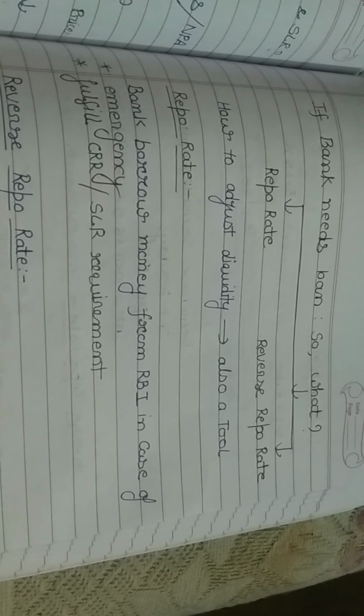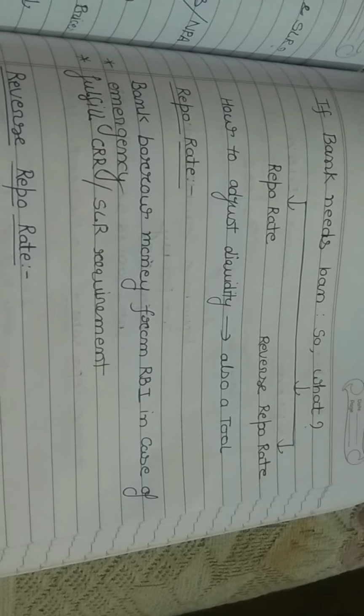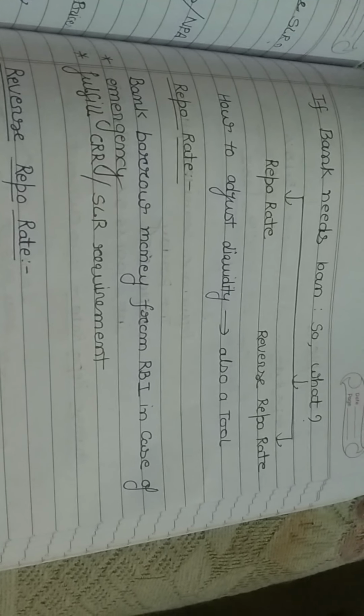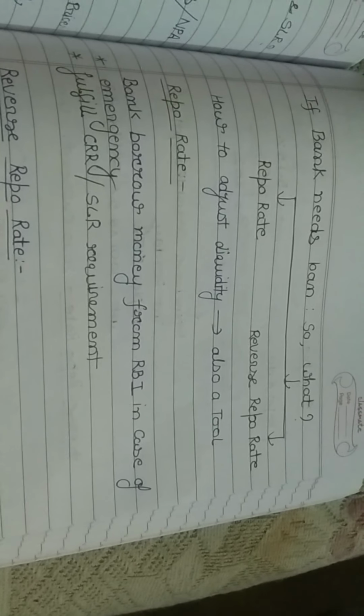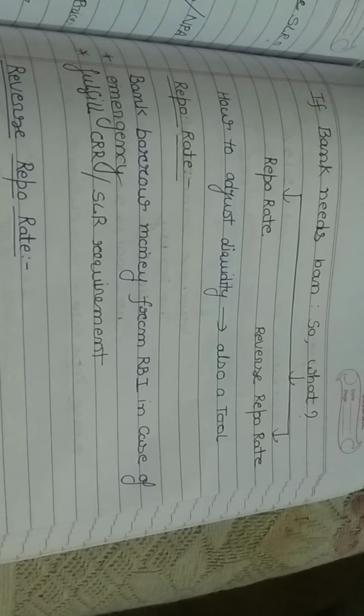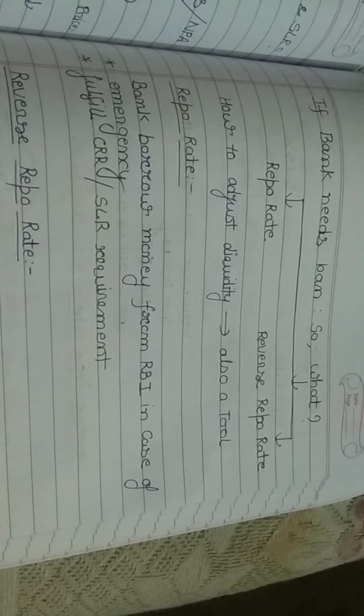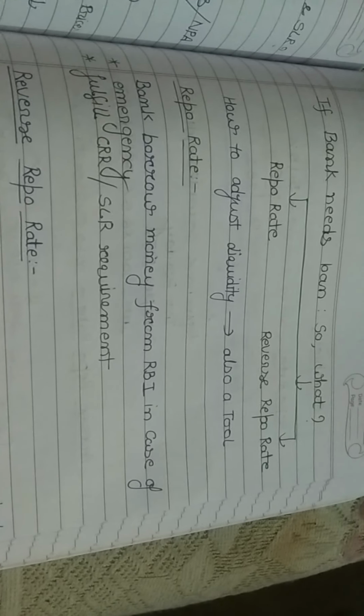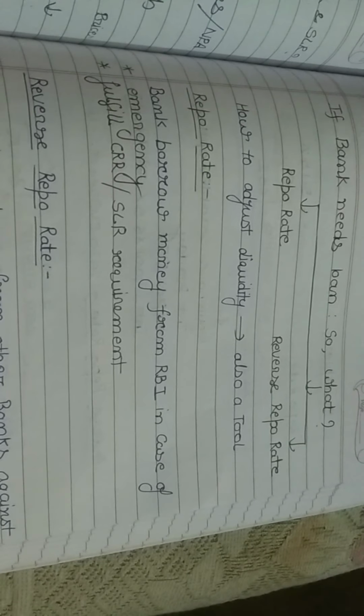In this class, we will discuss the repo rate and reverse repo rate. What do we mean by the repo rate and reverse repo rate, and why do we use these rates? If a bank needs a loan, they will use the repo rate and the reverse repo rate. It is a tool used by the government to adjust liquidity.